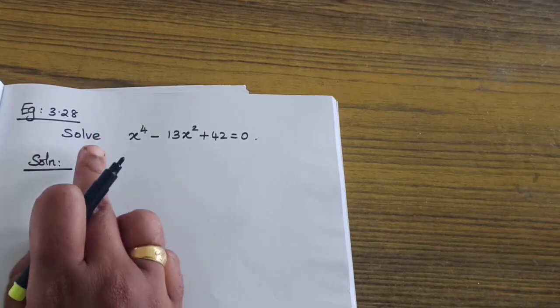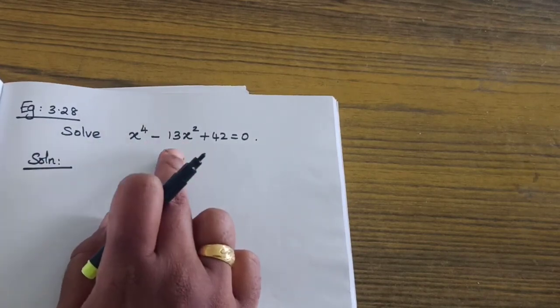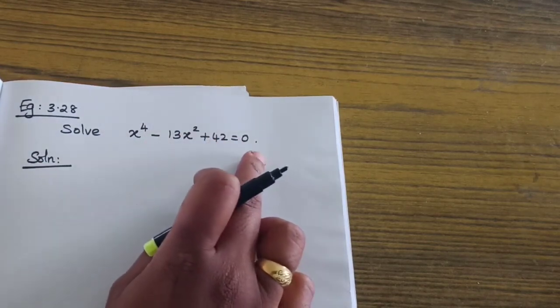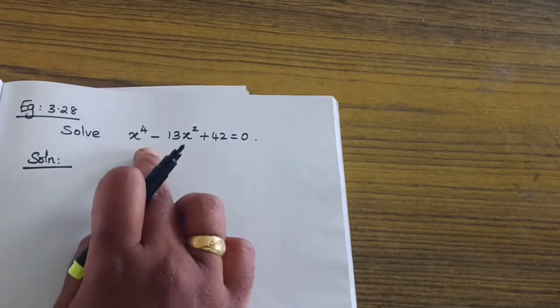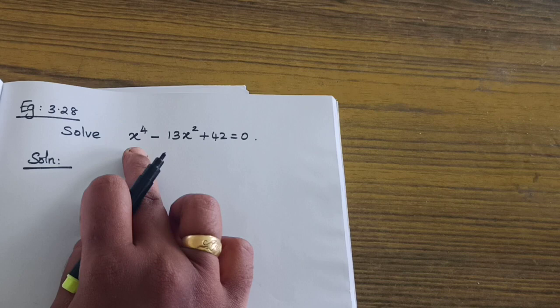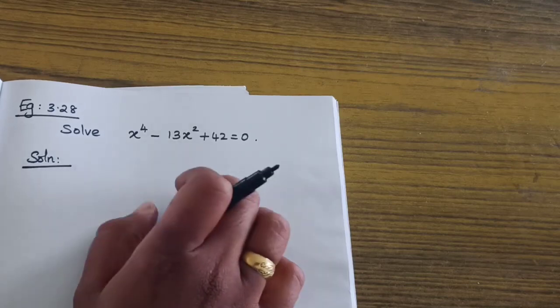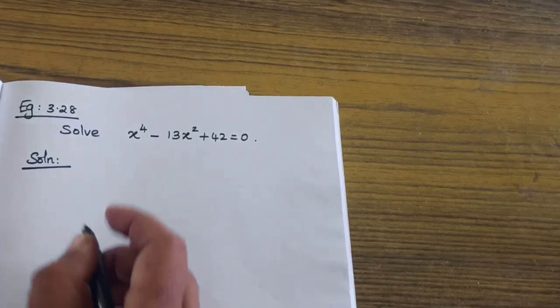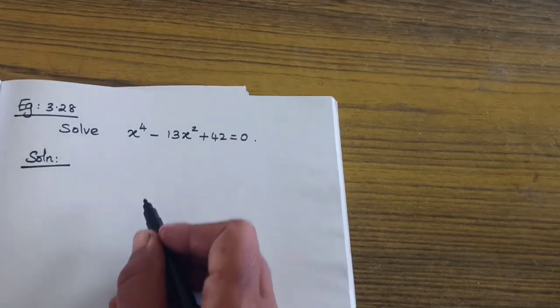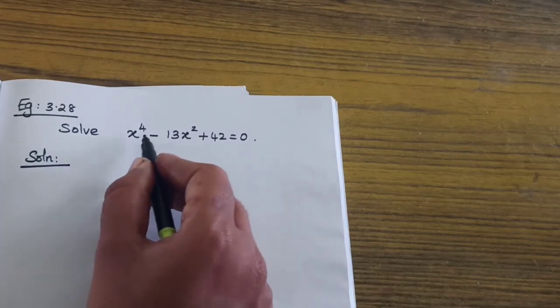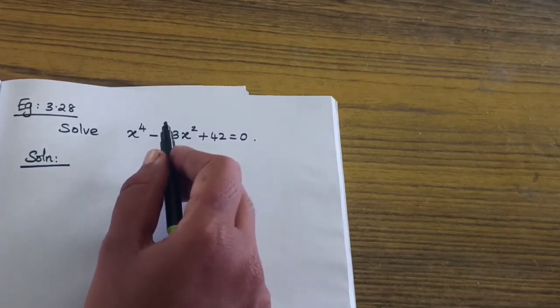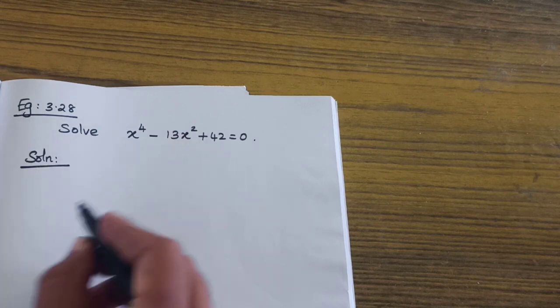Example 3.28. Solve x⁴ − 13x² + 42 = 0. See here, is this the quadratic equation? No, it is the power of 4. So we need to substitute for this x⁴ and we can find the values easily. Okay. This equation has how many roots? 4 roots, because x power 4, so 4 roots we need to get.